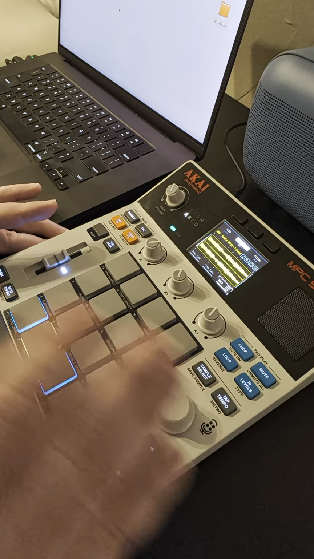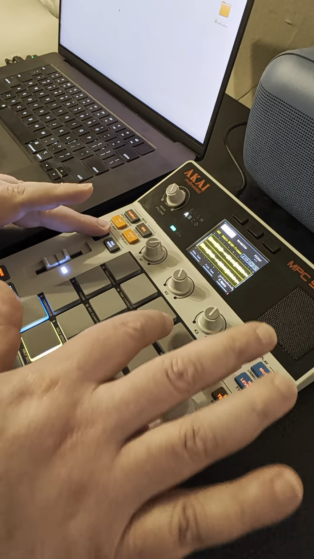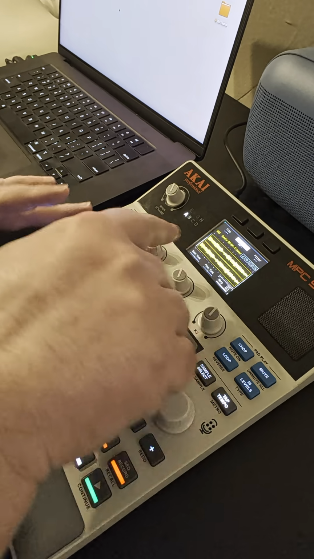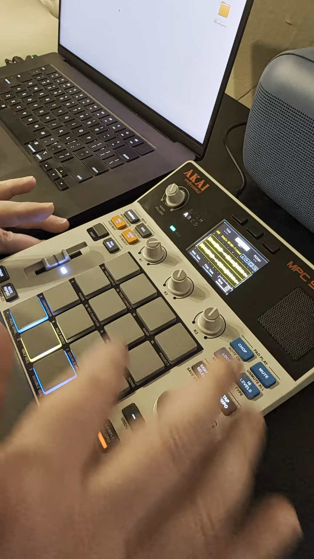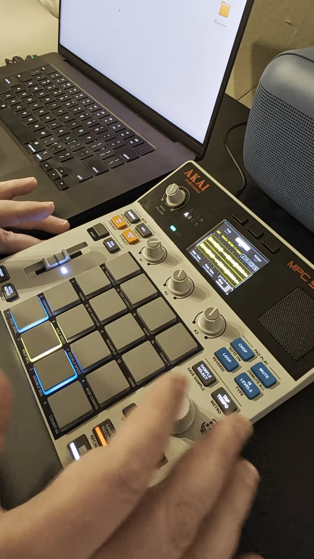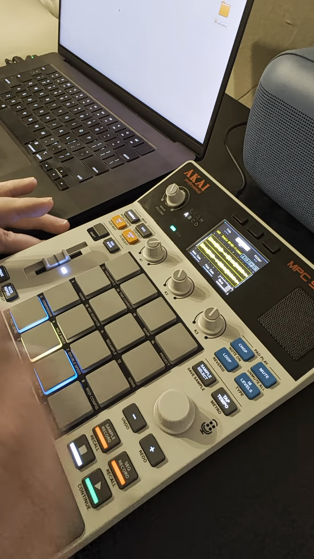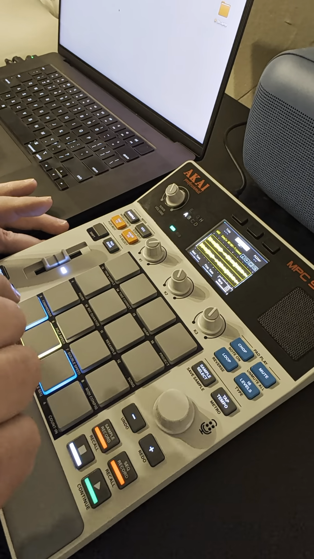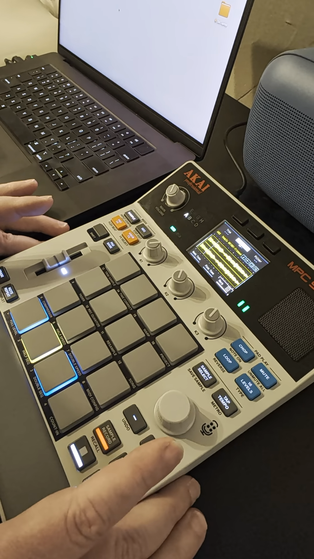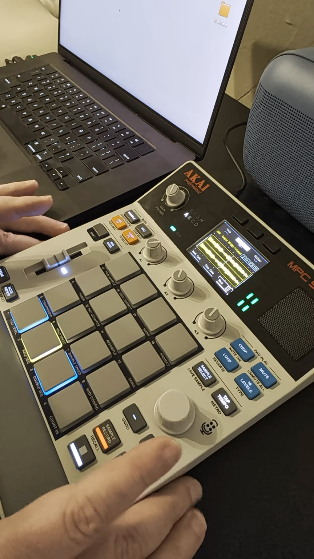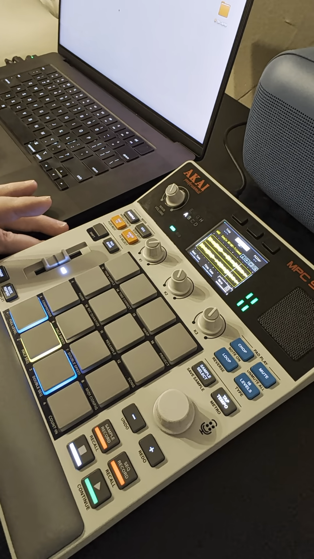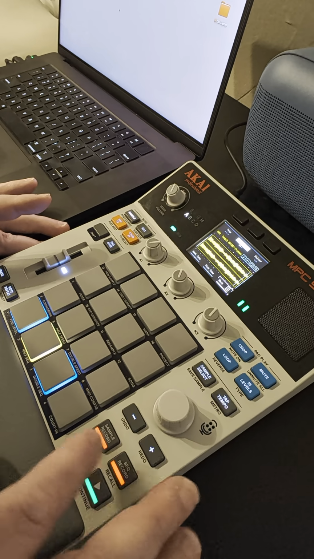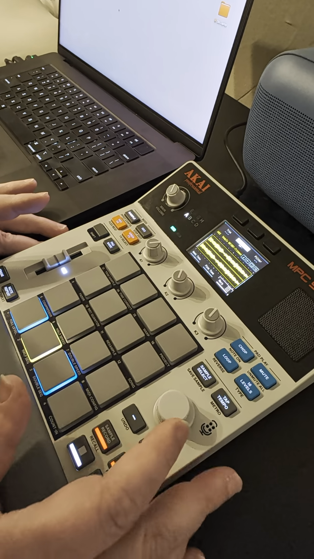So let's just start. I'm going to show you both. Let's just start off. Let's hit it again. Let's just do it by time stretch so we can adjust the tempo and it's going to maintain the pitch, right? So let's hit that sample again. All right, check it out.